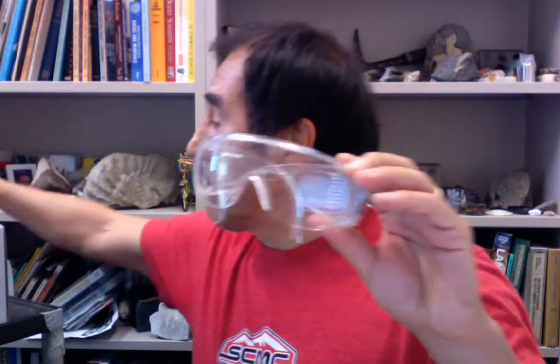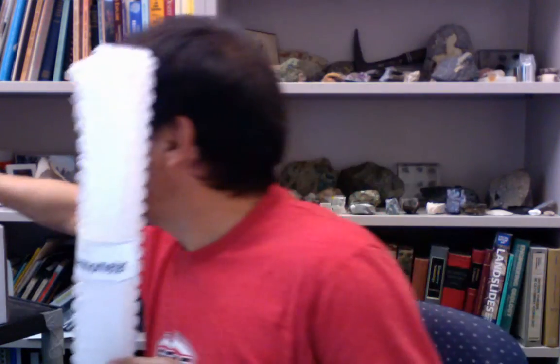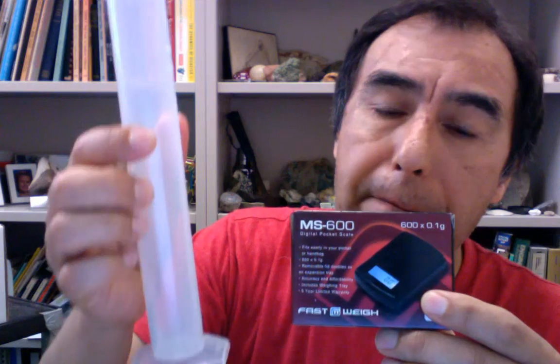You'll see that you'll have some goggles in here. You'll have some sediment, and we'll do experiments on this sediment. It's all pretty much laid out, and it's pretty specific for each laboratory exercise. You'll have a thermometer. We'll be doing some density calculation problems, so it even comes with a little mass balance and a graduated cylinder to determine the mass over volume, which is density. So we'll do some problems with that.